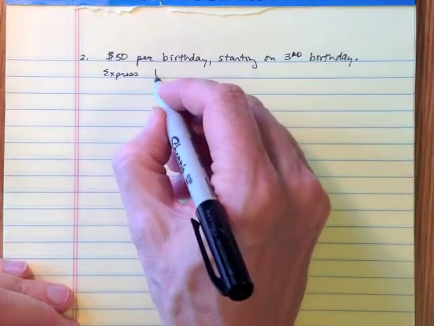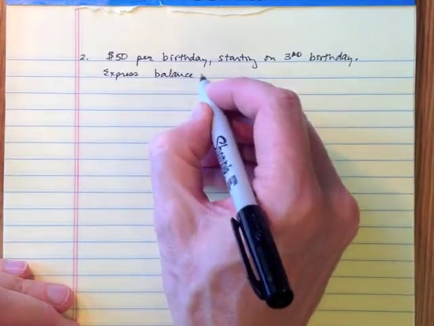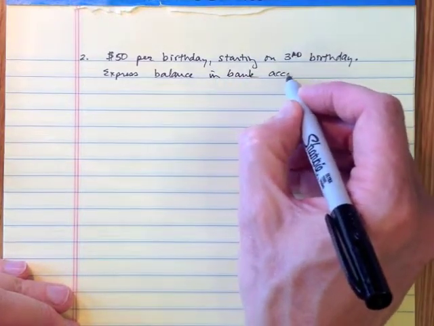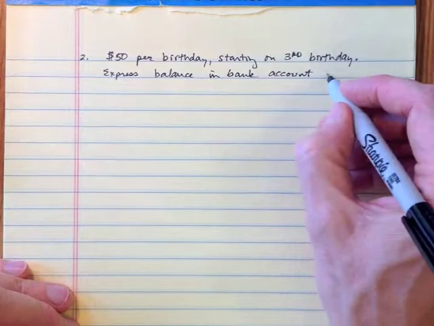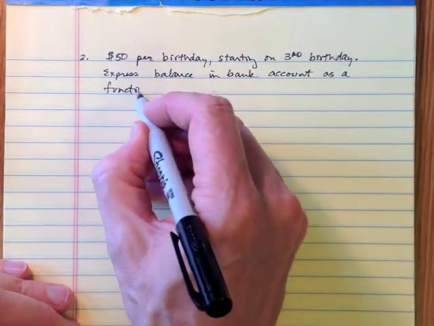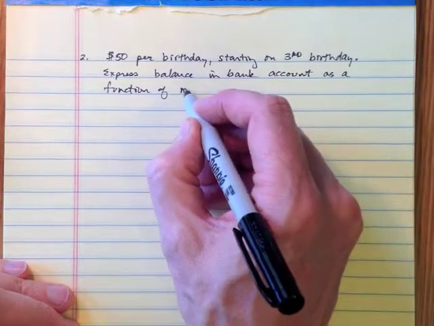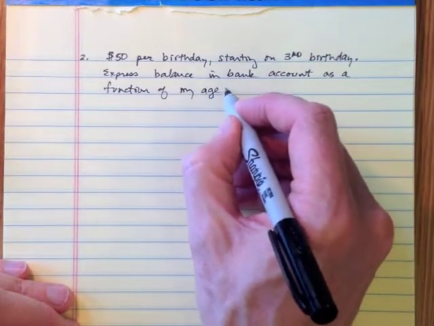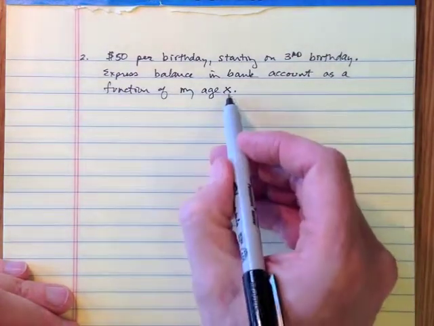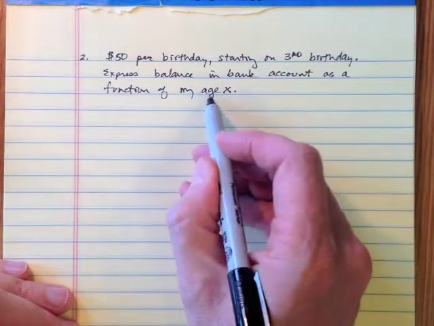Let's express the balance in my bank account as a function of my age. When somebody writes my age x, they mean x should stand for that age.